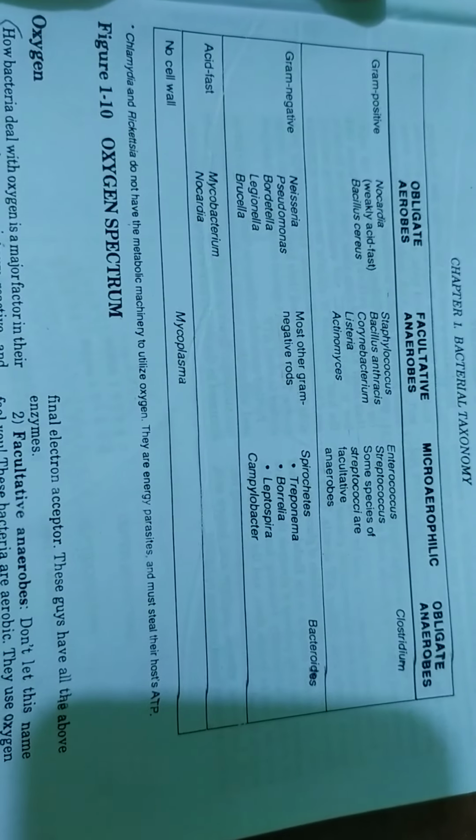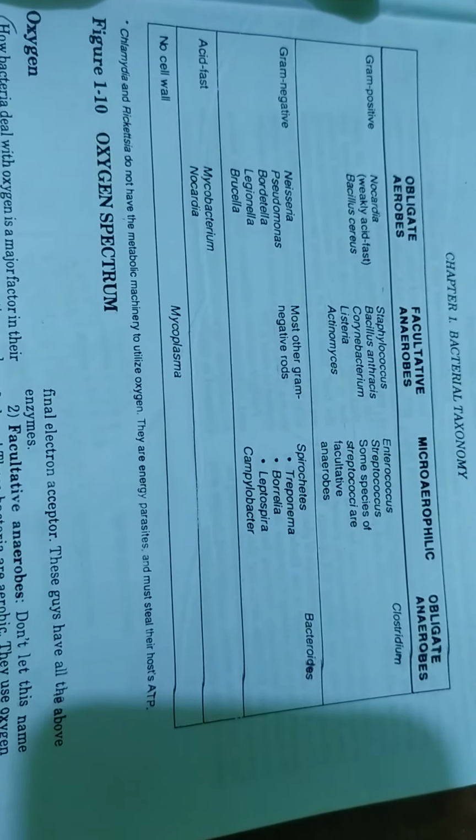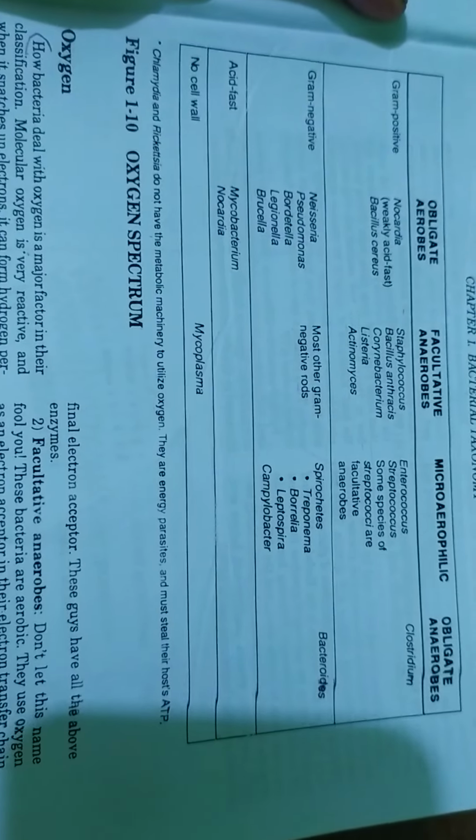Chlamydia and Rickettsia do not have the metabolic machinery to utilize oxygen. They're energy parasites and must steal their host's ATP. Figure 110, oxygen spectrum.